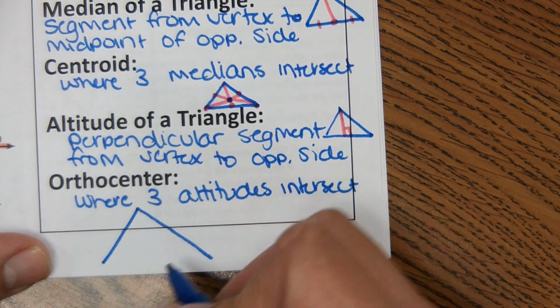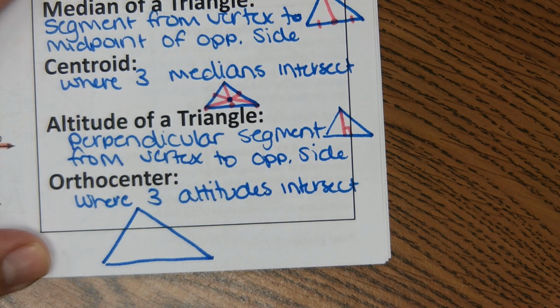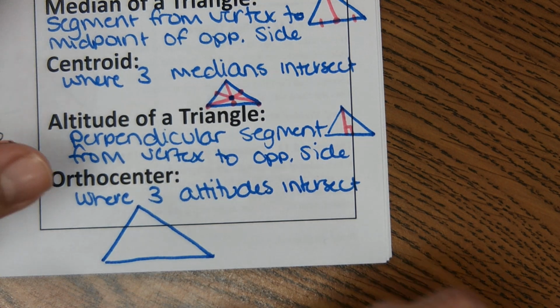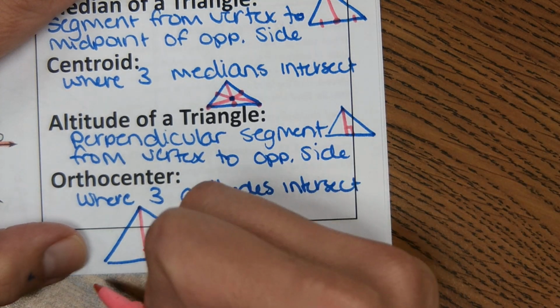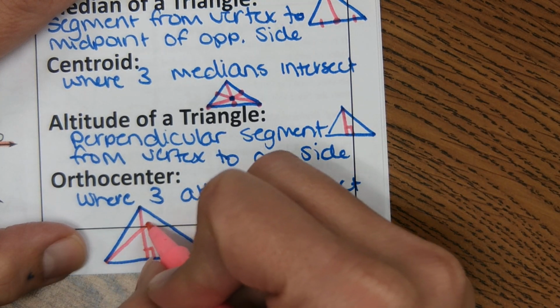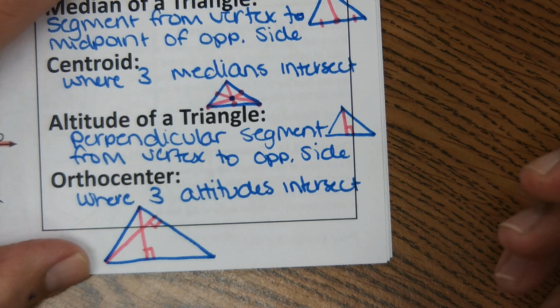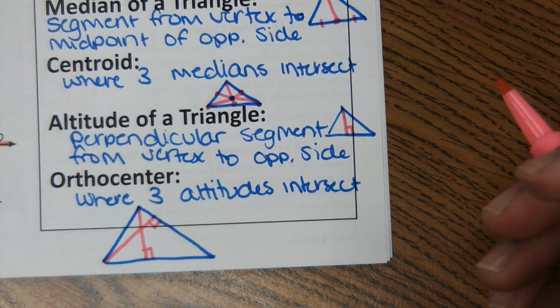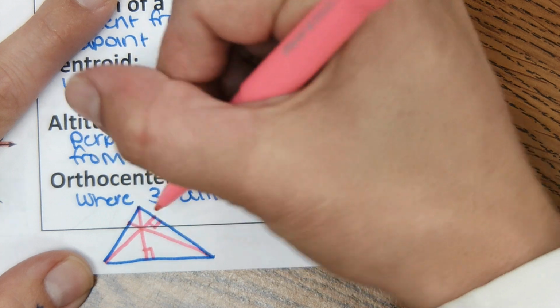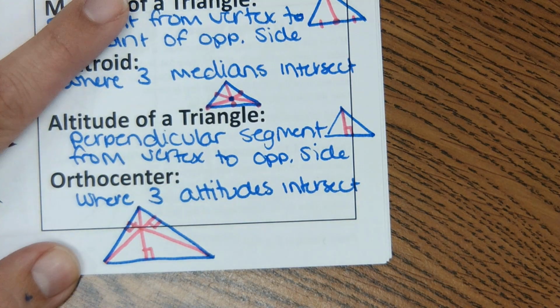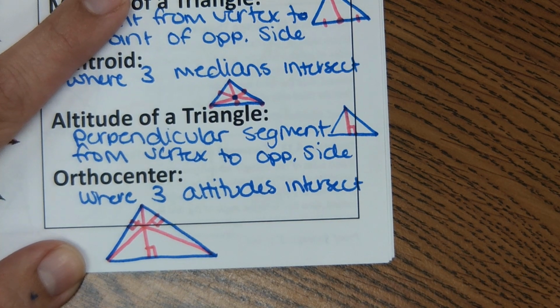So I'm going to draw a triangle here and draw three altitudes. So here it would be the perpendicular height. And then from this corner to this side. And then from this vertex to this. And then where they intersect is called the orthocenter.